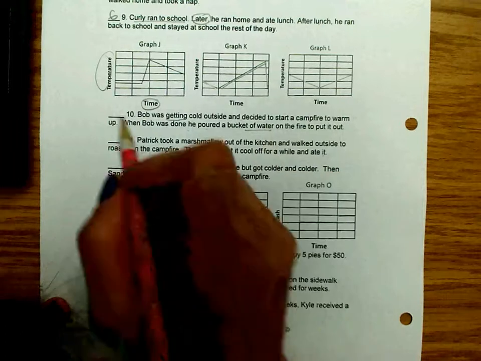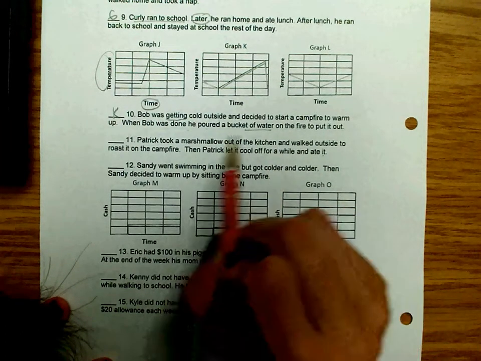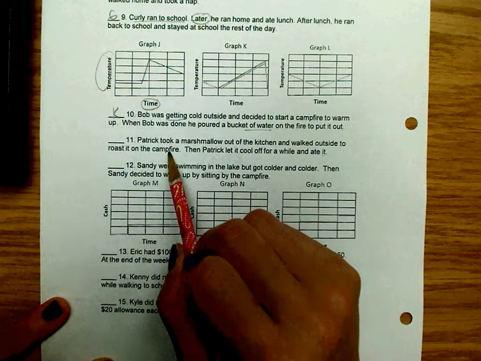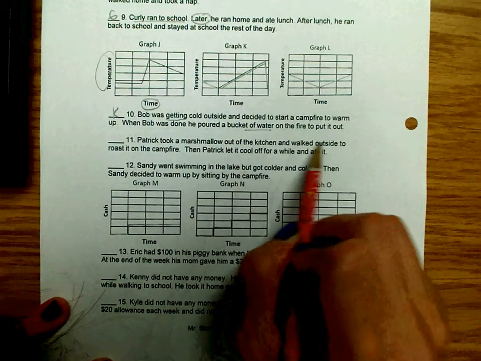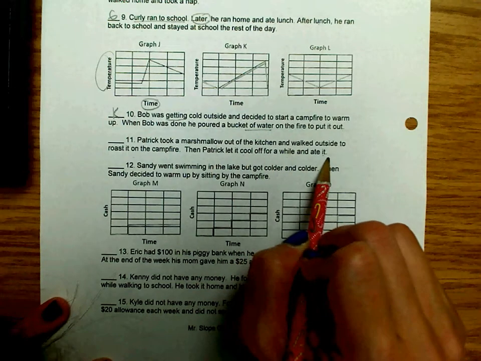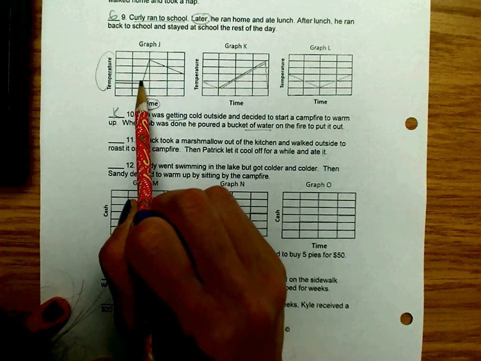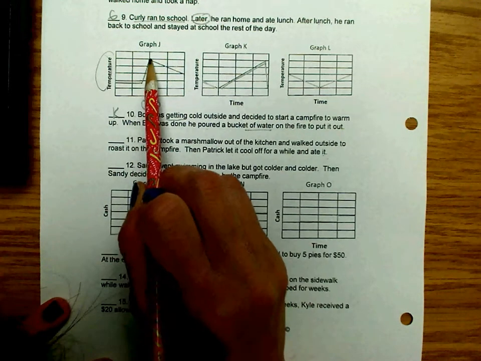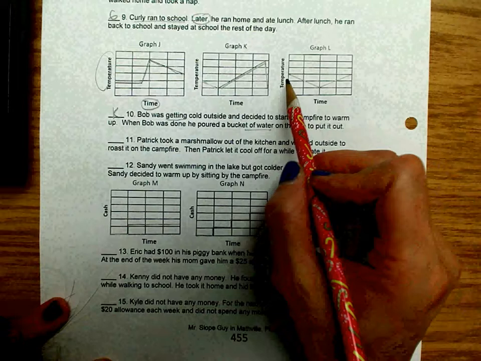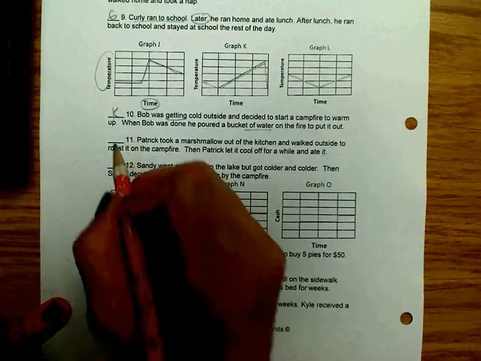So K. Okay, Patrick took a marshmallow out of the kitchen and walked outside to roast it on the campfire. Then Patrick let it cool after a while and ate it. So, he took a marshmallow out of the kitchen, walked outside to roast it, so he's roasting it. And then Patrick let it cool off. Here, something's already cooling off and then heating back up. So that doesn't fit the marshmallow scenario, so we're going to put J here.